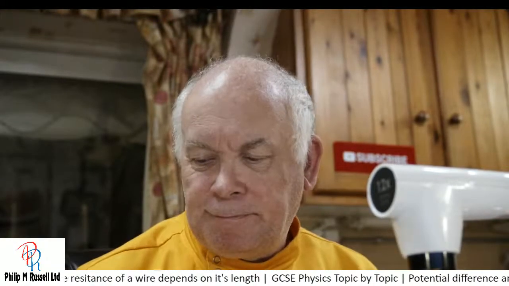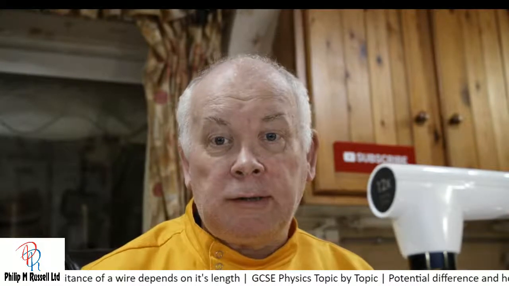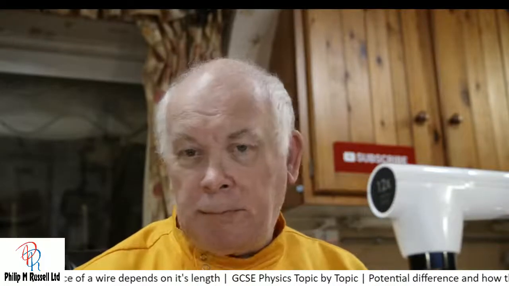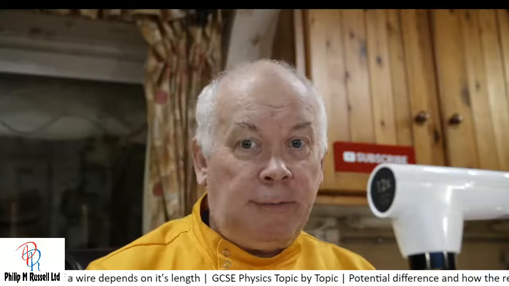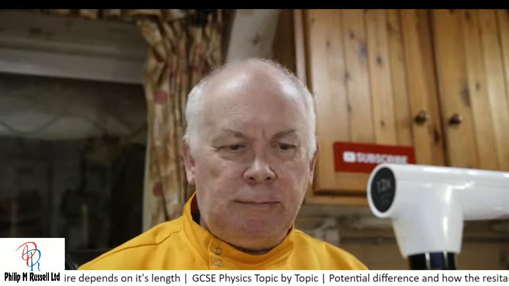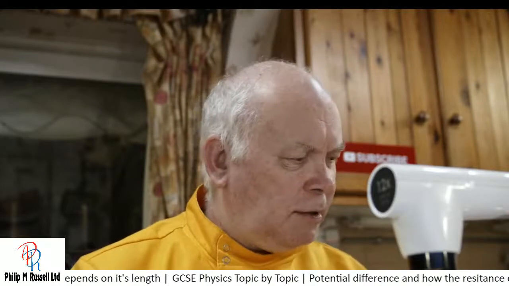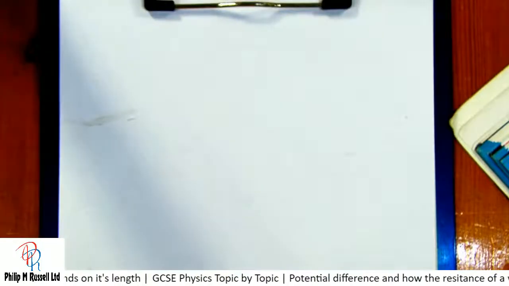So what we're going to do in this session is look at how the resistance of a wire depends upon its length, and after a lot of effort of trying to get wire set up and not finding various bits and pieces, we've got it all set up. So our circuit is going to look very much like this.